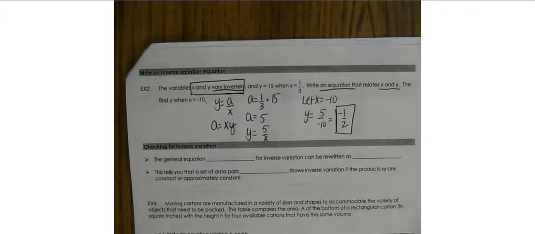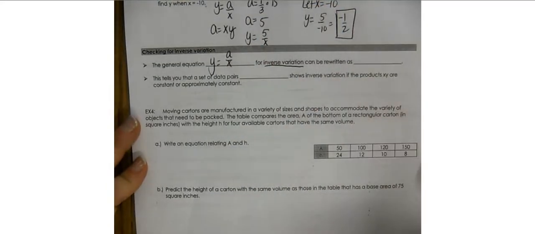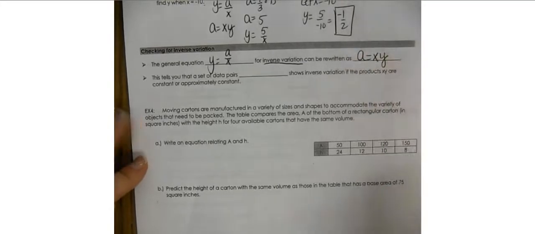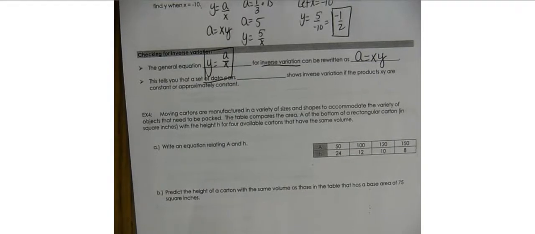So now, whenever you're checking for inverse variation, there's some things that you guys need to just know about inverse variation. First of all, the general equation looks like y equals a divided by x. And those are for inverse variation equations. And please know that if you see an equation where you have a number is equal to x times y, that's also considered an inverse variation. So as long as you see one or the other, you automatically can assume that you have an inverse variation relationship.